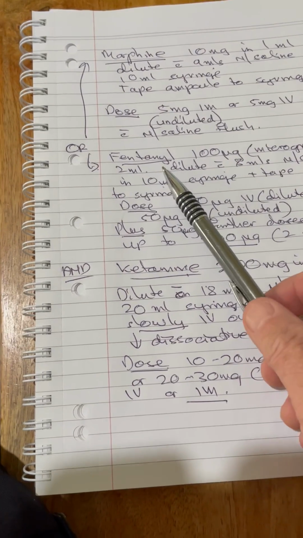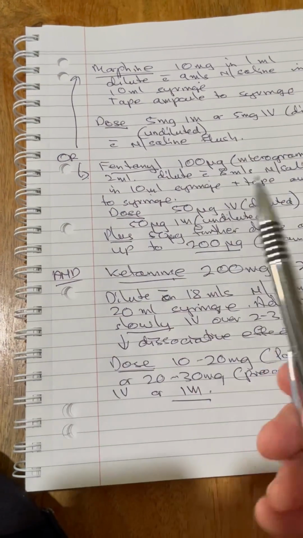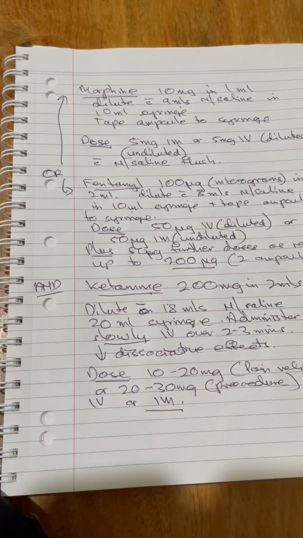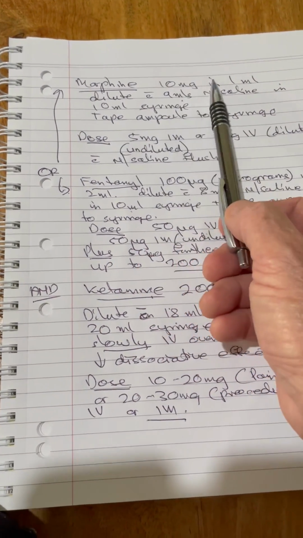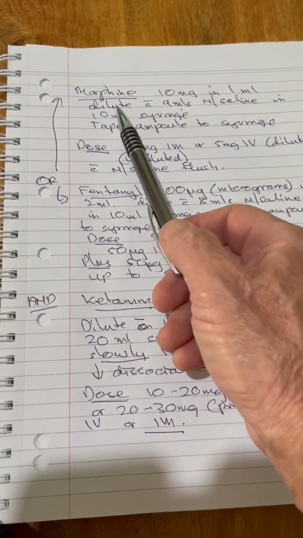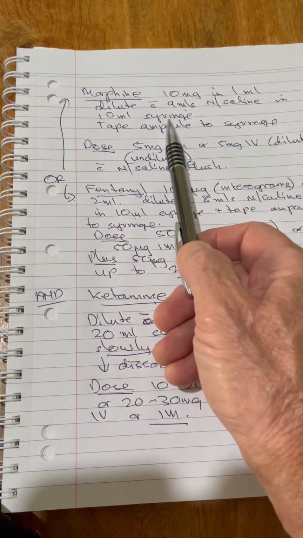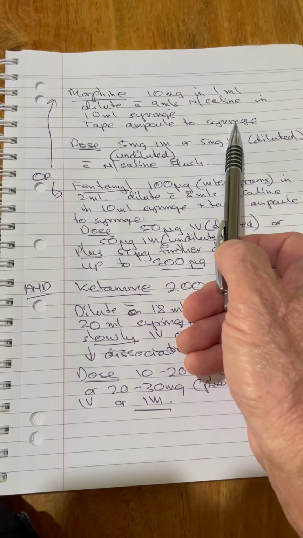It has less side effects. One of the side effects of morphine, of course, is nausea, so we routinely give metoclopramide or Maxolon for that, as we've shown before. So morphine's 10 milligrams in 1 ml. We dilute that with 9 mils of normal saline in a 10 ml syringe, and we tape the ampoule to the syringe.